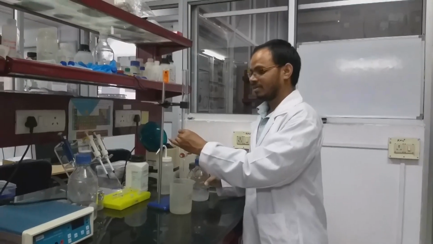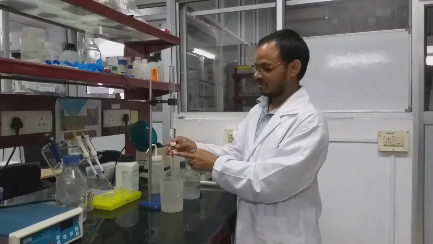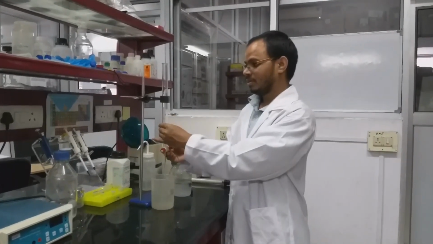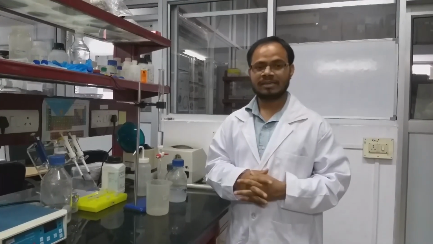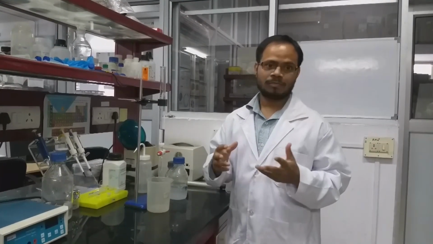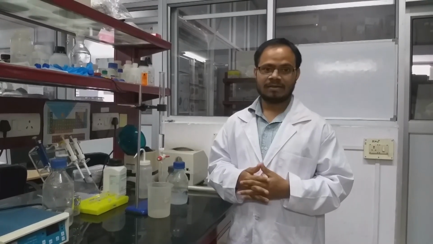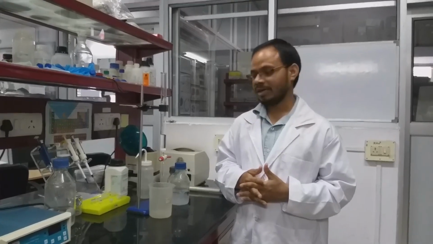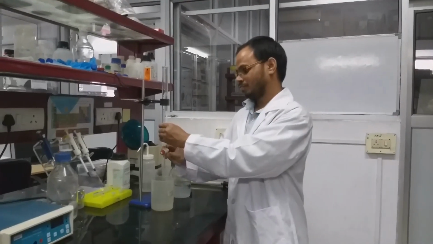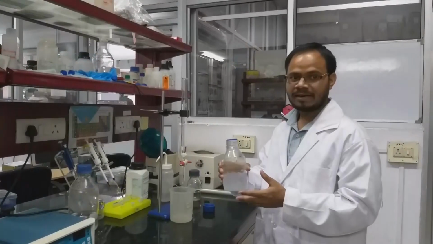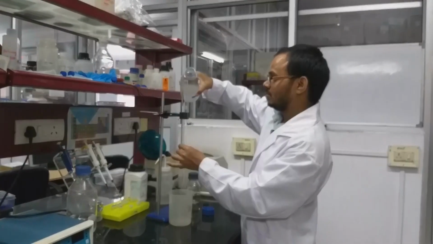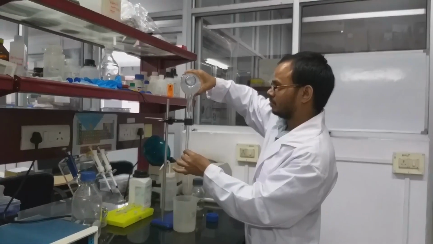Now after inserting the cotton or sintered filter in the column, you have to wash the column properly, at least 2 to 3 column volumes with distilled water. If it contains any dust or other contaminating particles, they will be removed. Now we directly pour the beads on top of the column.